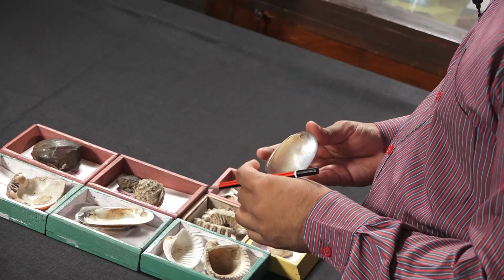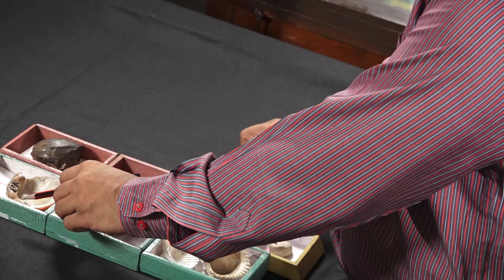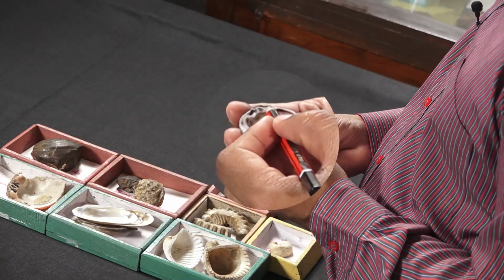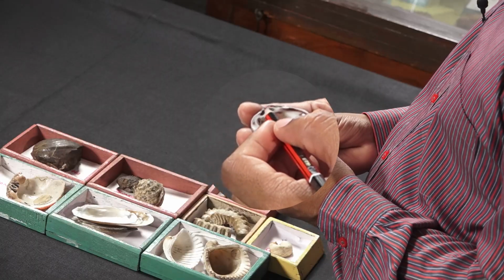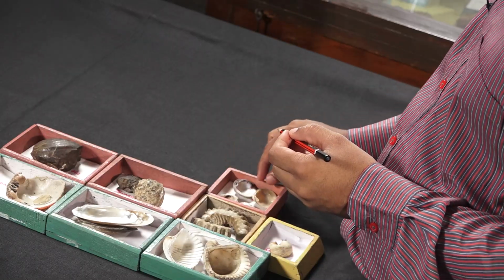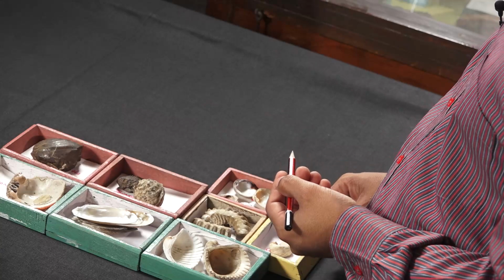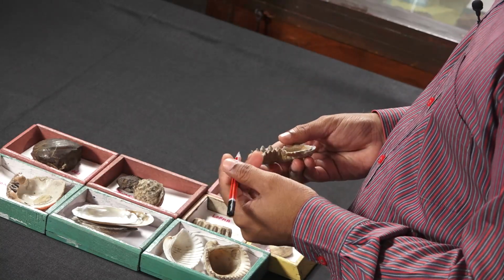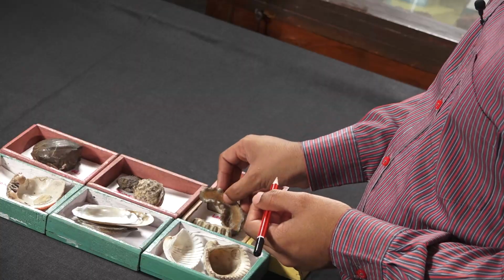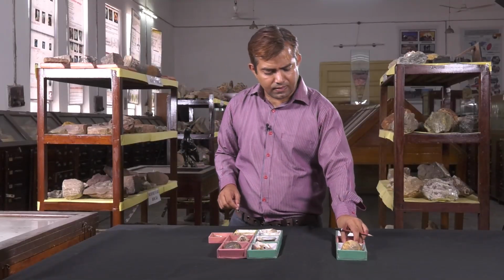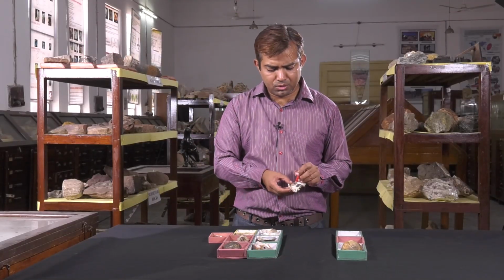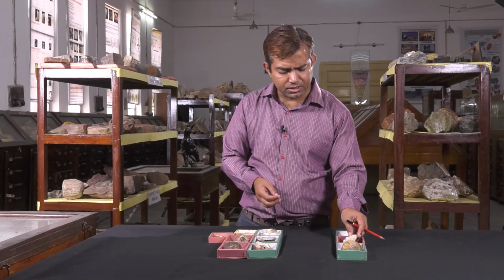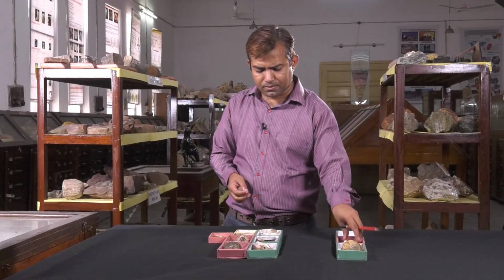But if you see the hinge line in the Venus, this is curved. So, you have hinges which are straight and you have hinges which are curved. Here also you have the hinge line which is curved. If you see Ostrea also, you have the curved hinge. So, you can have the hinges either straight or curved.